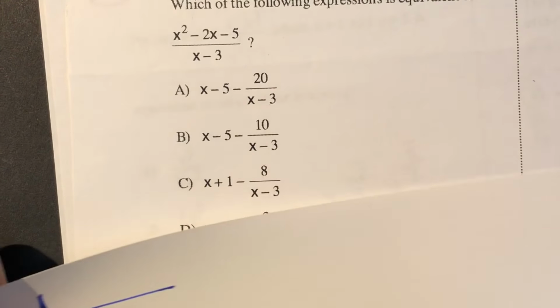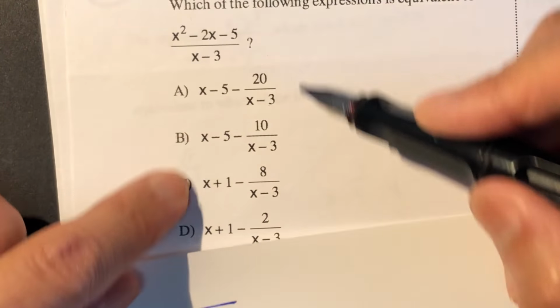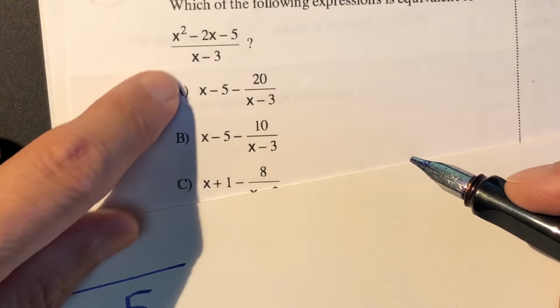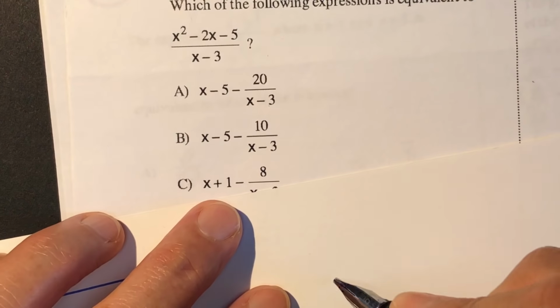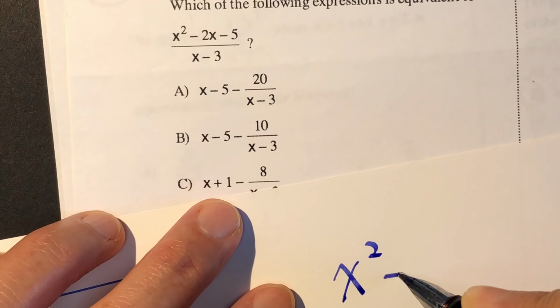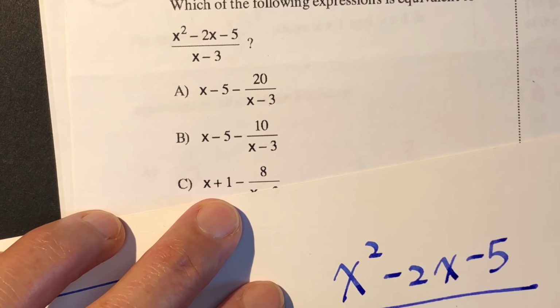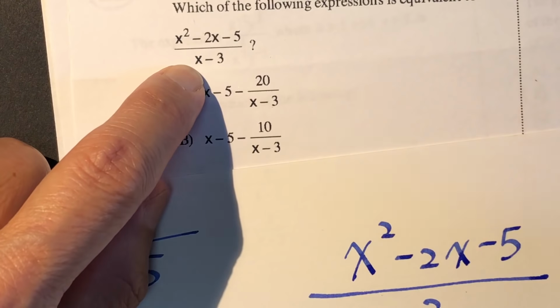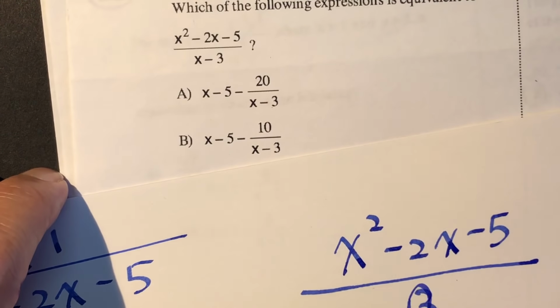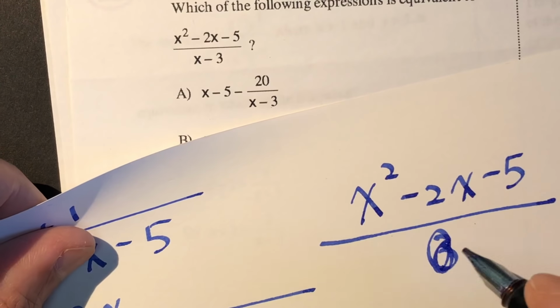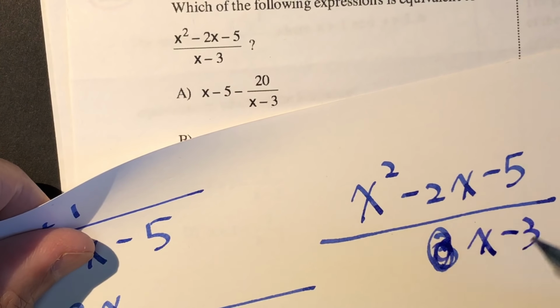Another way to do it, when you see this kind of problem, instead of doing the long division, you put in 3. X squared minus 2x minus 5, when x equals 3, divided by x minus 3, right?